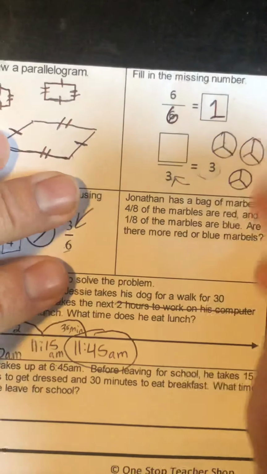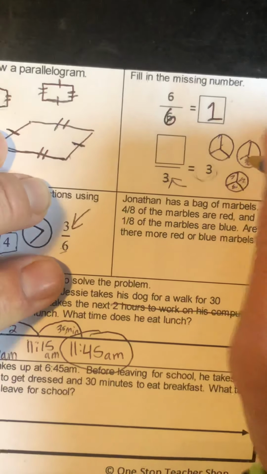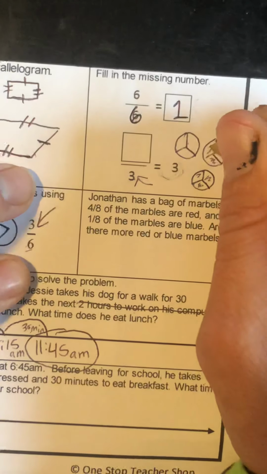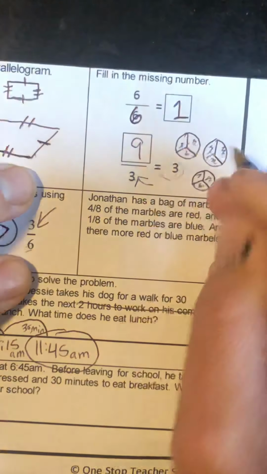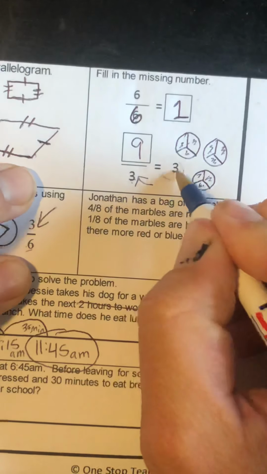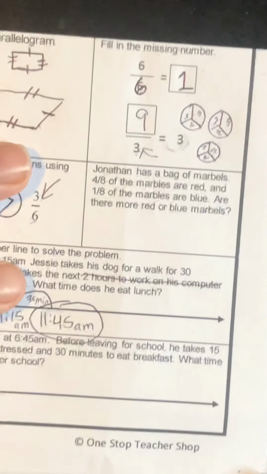So if I were to eat 3 pizzas, I'd have to eat 1, 2, 3, 4, 5, 6, 7, 8, 9 pieces to get my 3 whole pizzas. So 9 over 3 is the answer for that one.